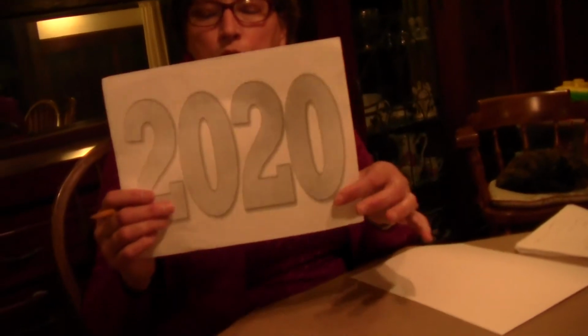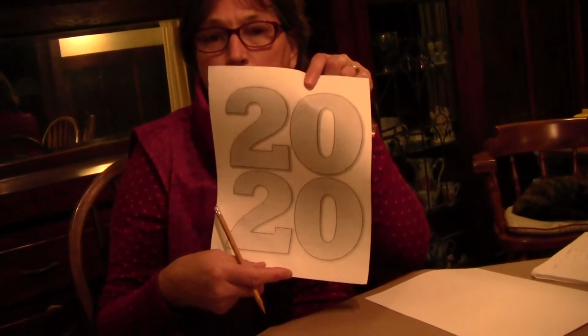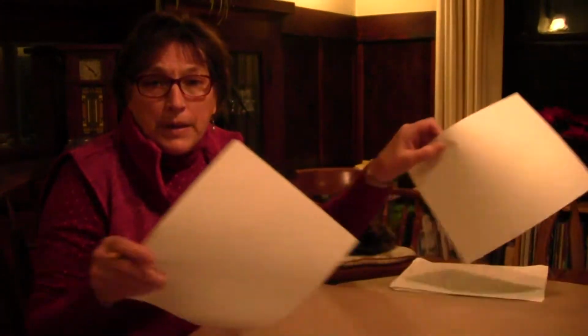Now that we've finished our brainstorming and our quick sketches of our images, it's time to design our 2020. If you've picked up your packet, you have this paper that has 2020 side by side or 2020 stacked. So you're going to need that, and you're going to need another piece of plain paper from the copy paper.